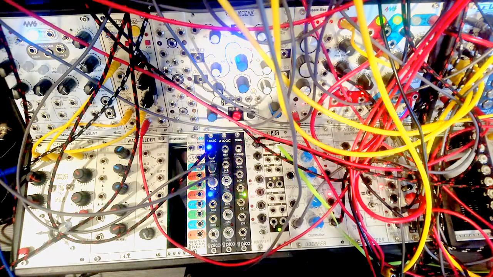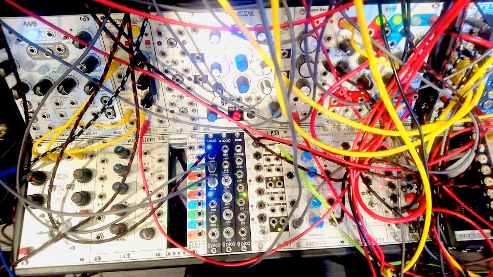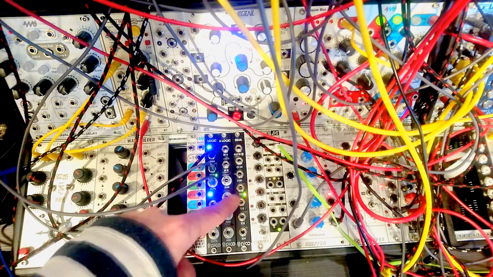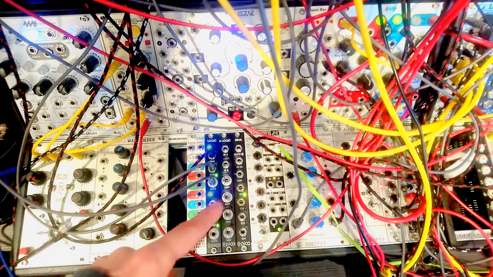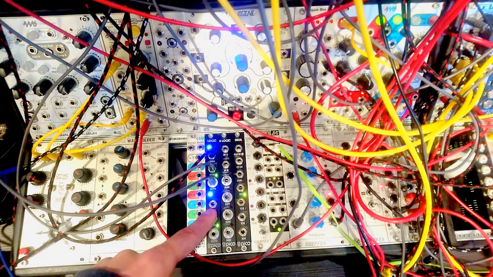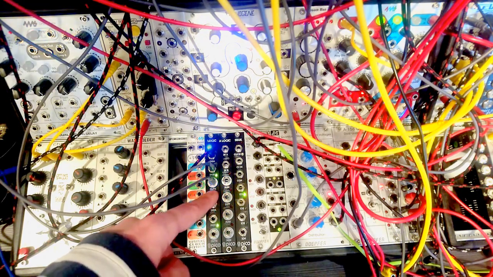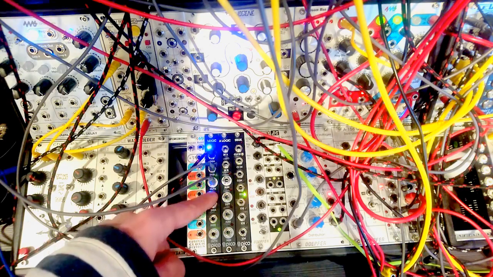Today I'm really excited to show you those three modules right here. We will be investigating them together, and there's one particular reason for that. They form a really nice logic package.